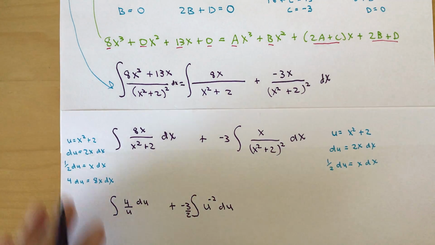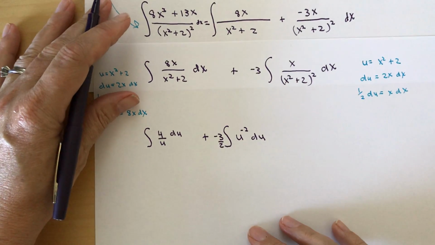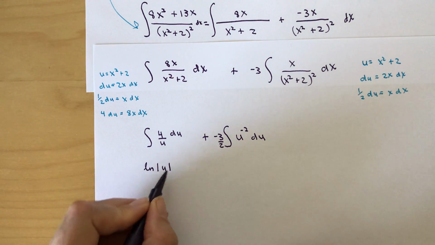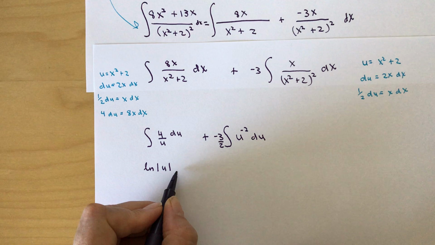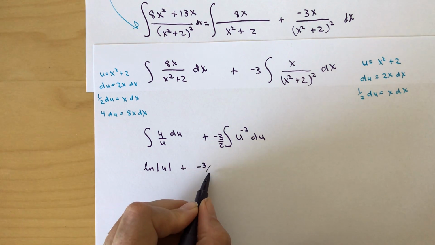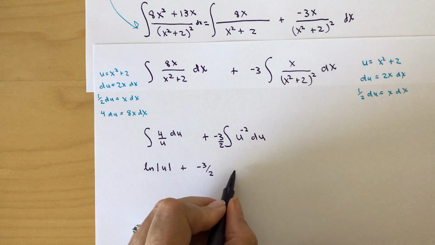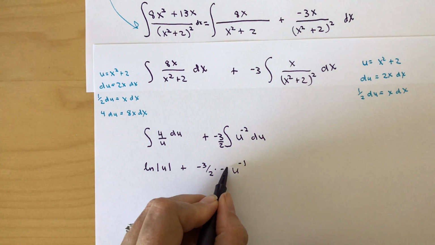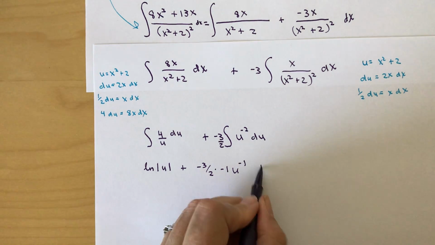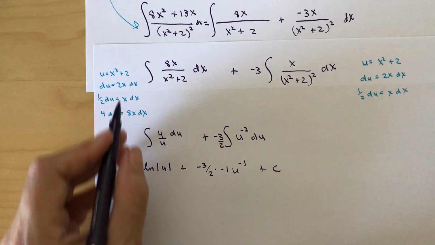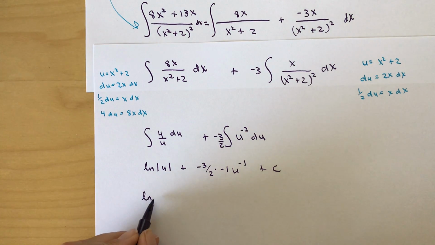All right, so then my antiderivative is 4 times the natural log of the absolute value of u, plus, minus 3/2 u to the negative 1 times negative 1, plus c, and the u for this one is x squared plus 2.